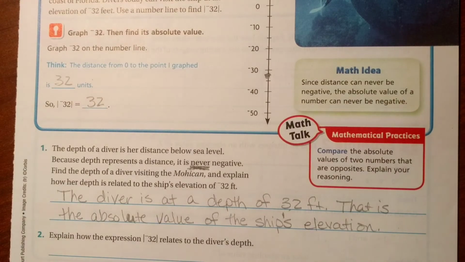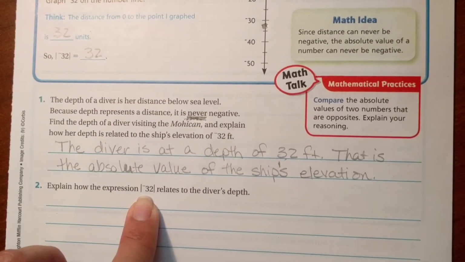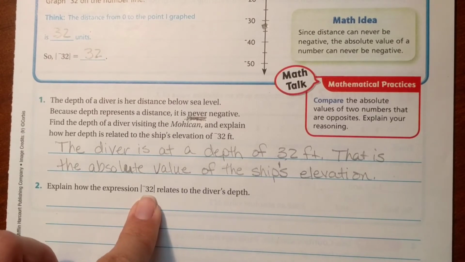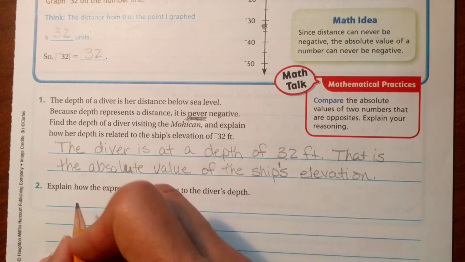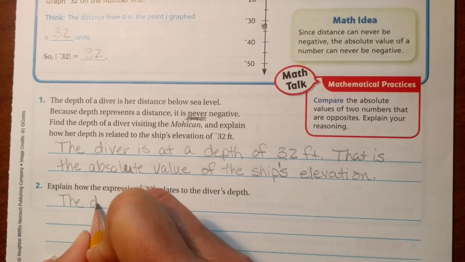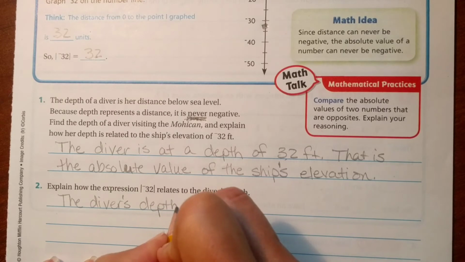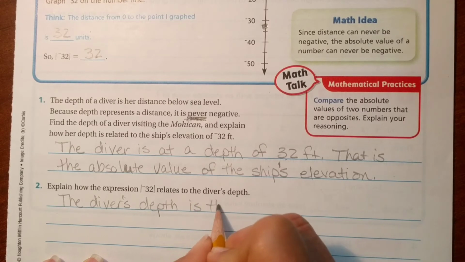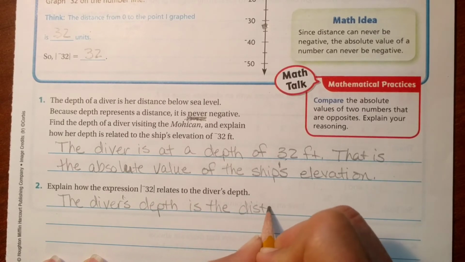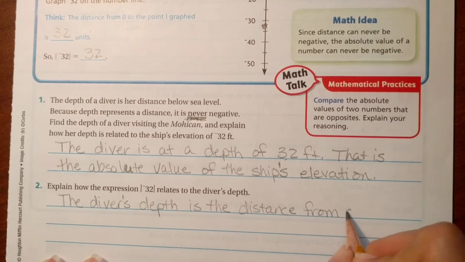All right. Explain how the expression, the absolute value, that's how you read this mathematical word, of -32 relates to the diver's depth. All right. The diver's depth, include that apostrophe, is the distance from sea level.